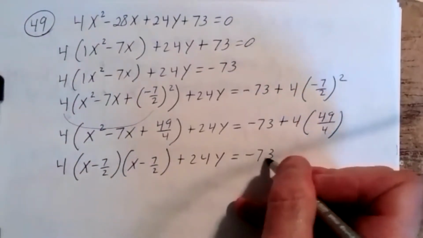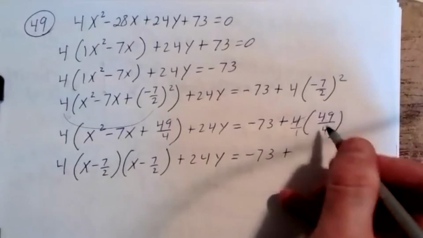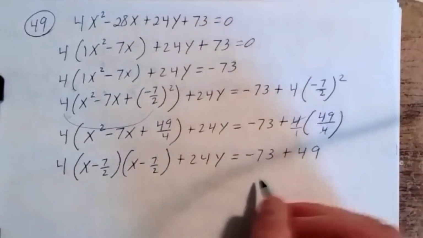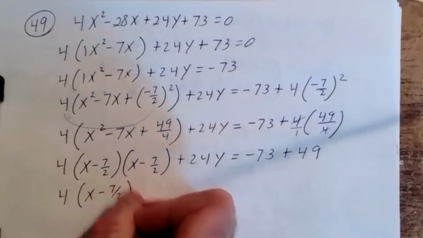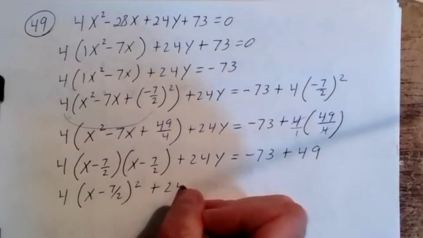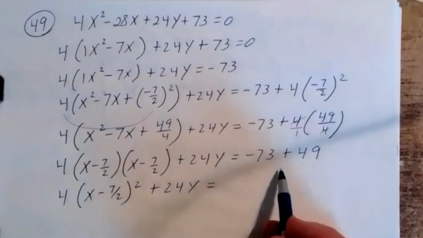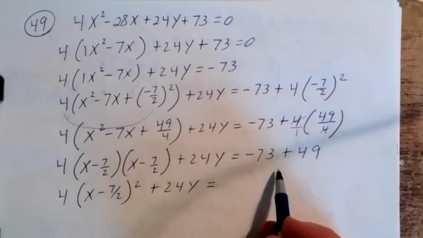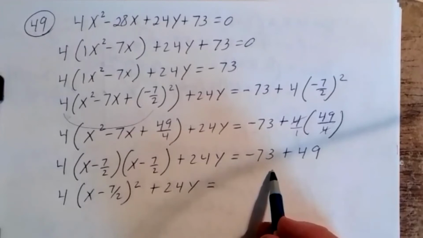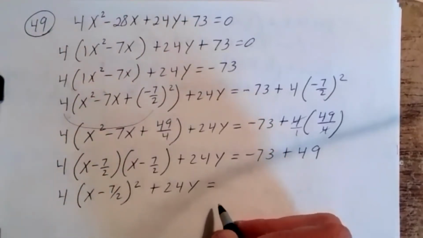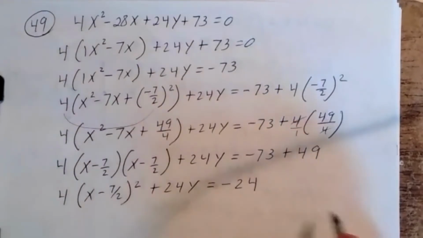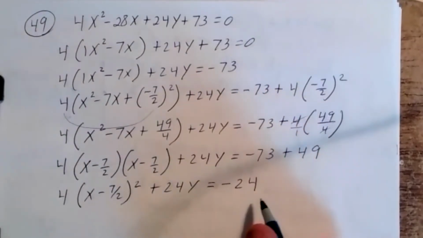Over here, we got -73. 4 times 49/4: the 4's cancel out, leaving you with 49. What's -73 plus 49? Well, let's see. That's going to give you -24. Is that -24, ladies and gentlemen? I think it is, isn't it?